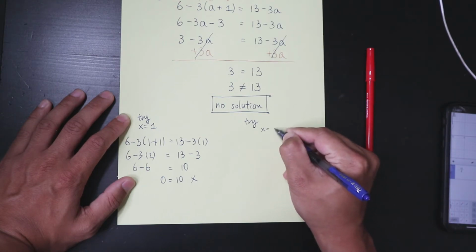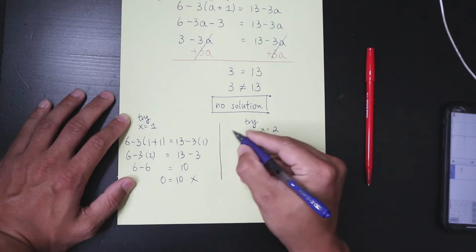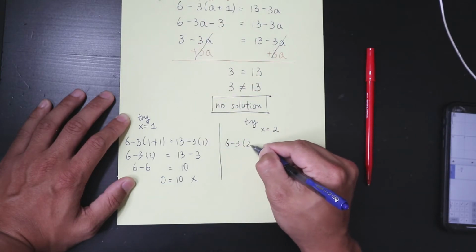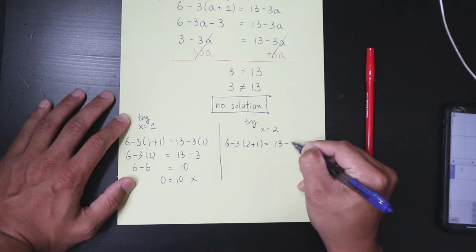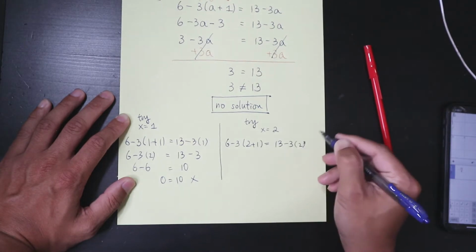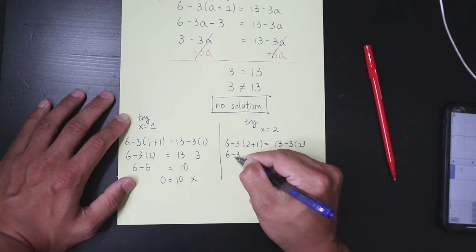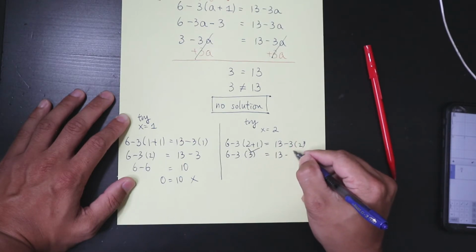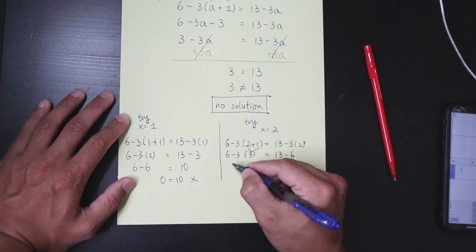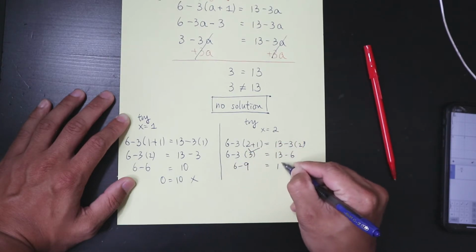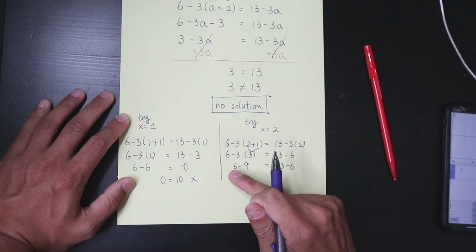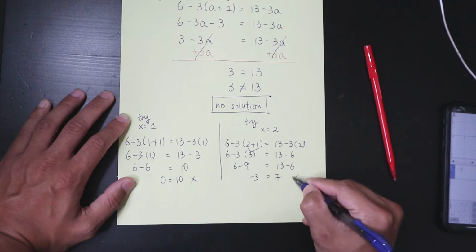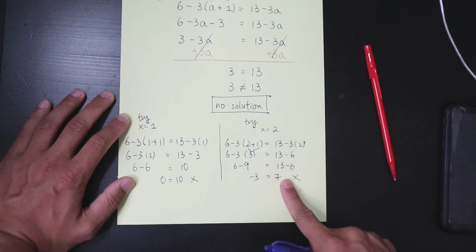Let's say a is equal to 2, right? We're going to do the same thing. 6 minus 3, and then you replace the a with 2, plus 1, is equal to 13 minus 3 times 2, right? So we're going to simplify. 6 minus 3 times 3, since 2 plus 1 is 3, is equal to 13 minus 3 times 2, which is 6. And then 3 times 3 is 9, so 6 minus 9 is equal to 13 minus 6. Well, the left side, 6 minus 9, is negative 3. The right side, 13 minus 6, is 7. So again, both sides are not equal to each other.